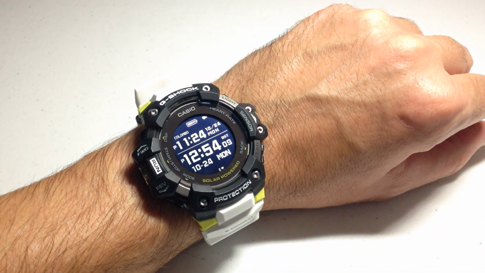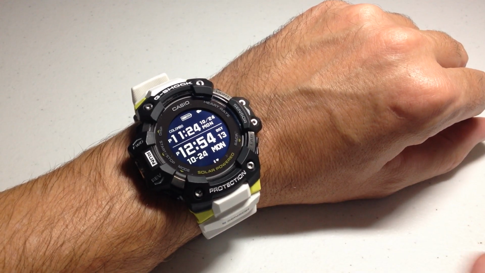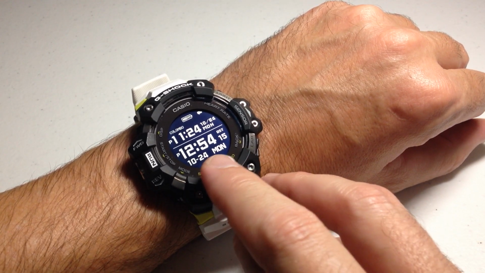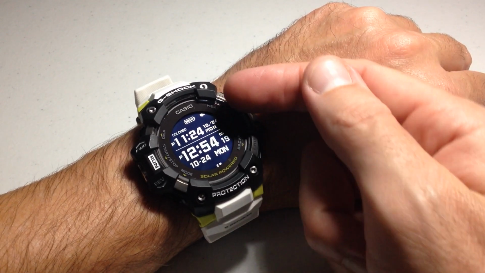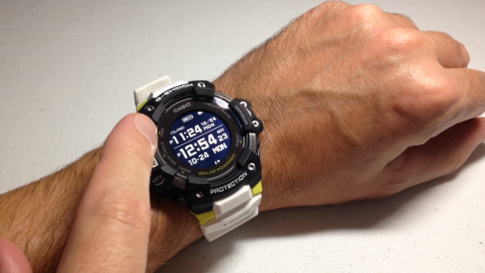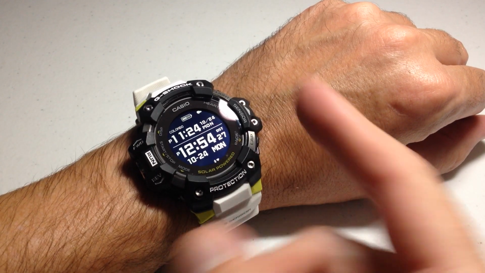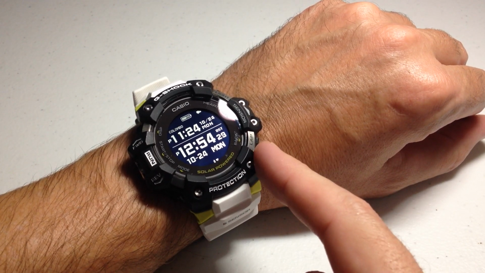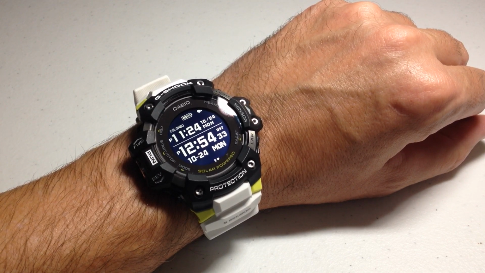Press it one more time, and your last view is basically your world time view. So you'll notice this one doesn't show any kind of activity tracking information. I've got my time and calendar information down here at the bottom. And then up top, I have my world time. So mine's set for Colombo, Sri Lanka. You can see the time, date information for Colombo up there. You can change and pick different world times using the watch, or again, you could use the G-Shock Move app on your cell phone to configure that.